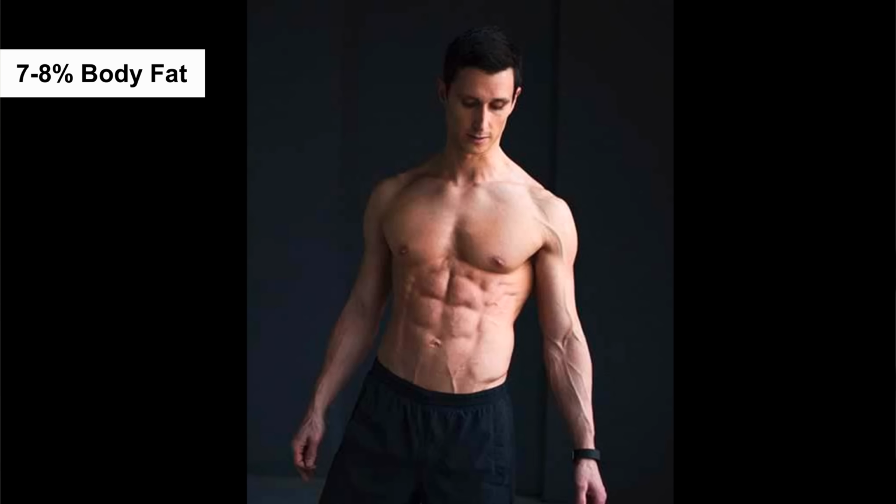And so you can see I've got solid vascularity. You can see separation between muscles. And you can see decent muscle striations as well. But again, the lighting matters and the hydration level matters as well.